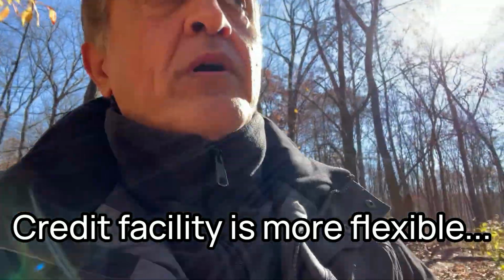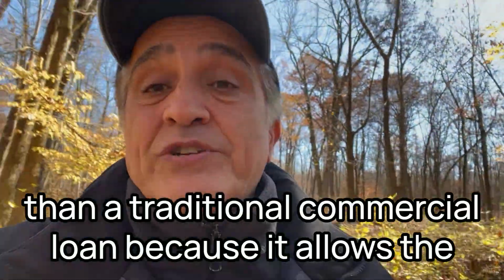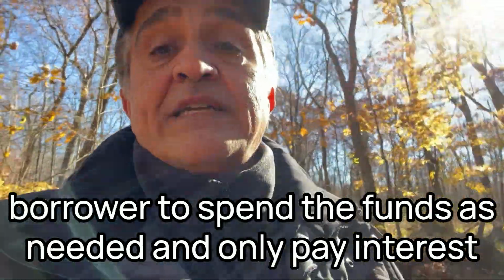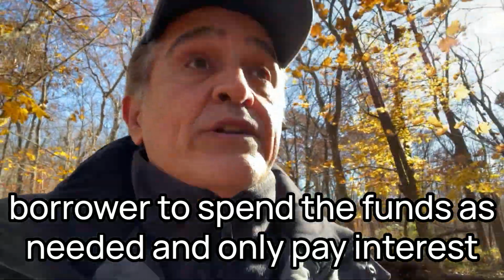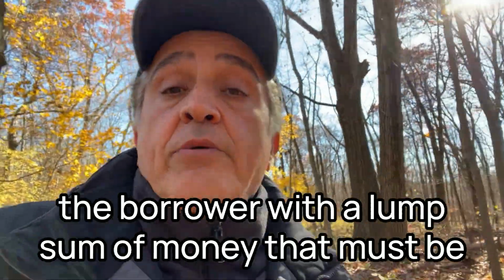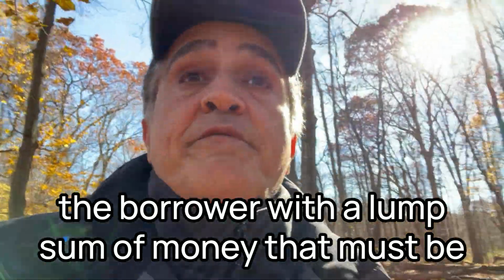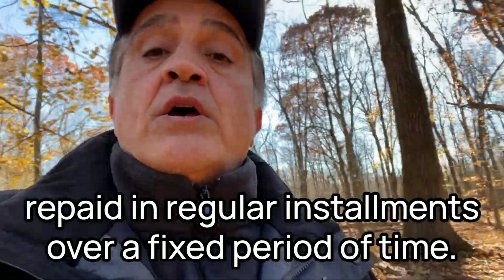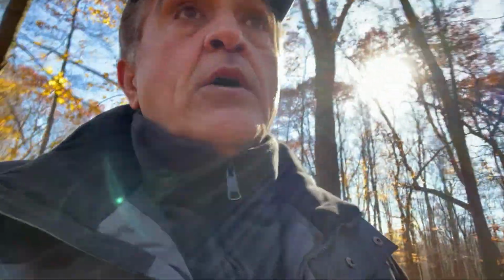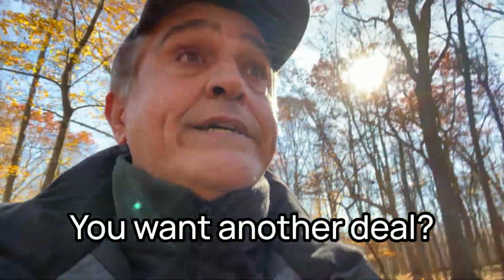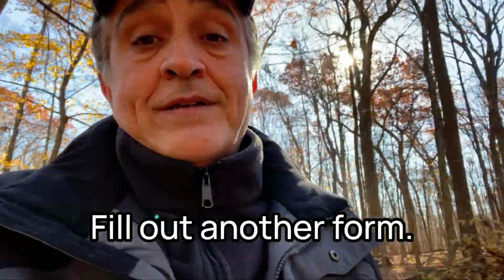A credit facility is more flexible than a traditional commercial loan because it allows the borrower to spend the funds as needed and only pay interest on the amount borrowed. In contrast, a traditional commercial loan provides the borrower with a lump sum of money that must be repaid in regular installments over a fixed period of time. Once repaid, that deal's done. You want another deal? Fill out another form.